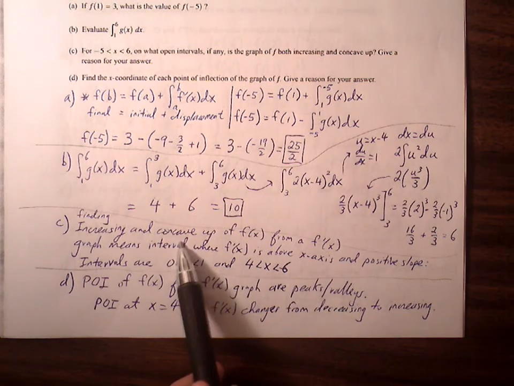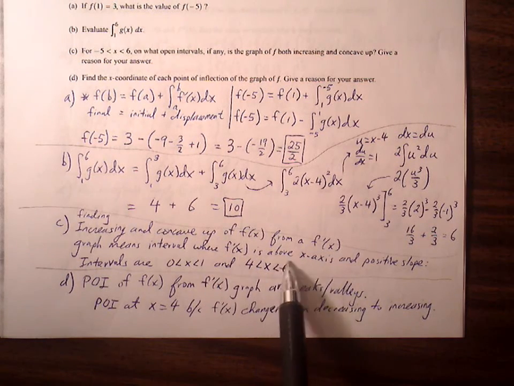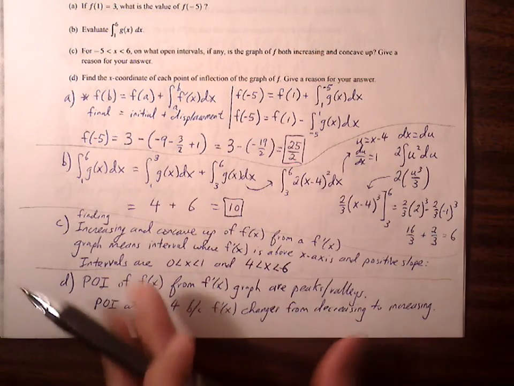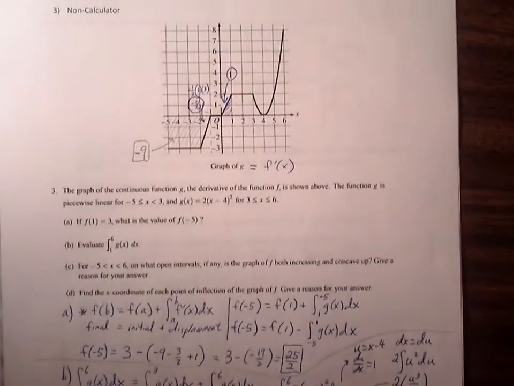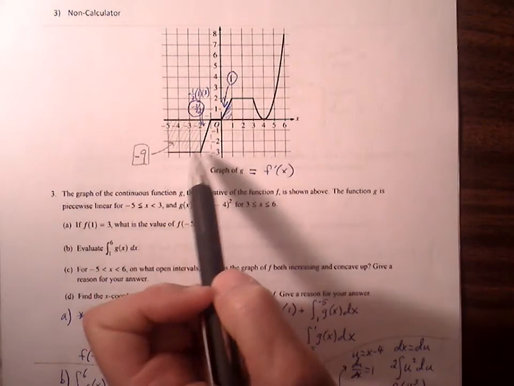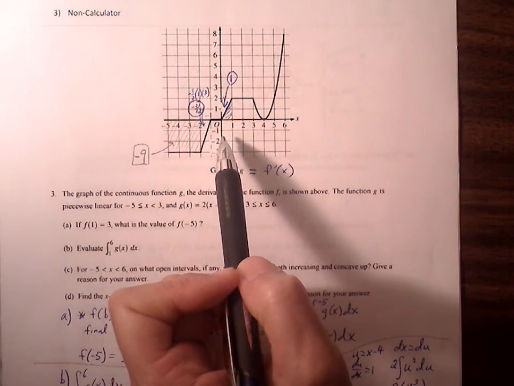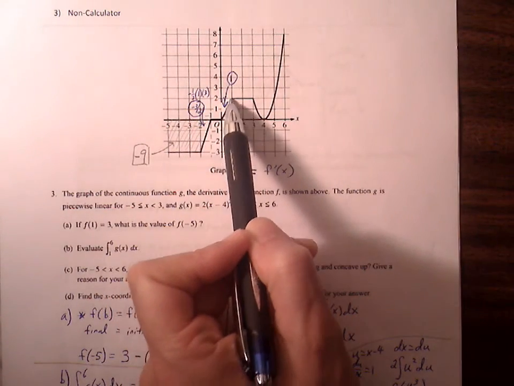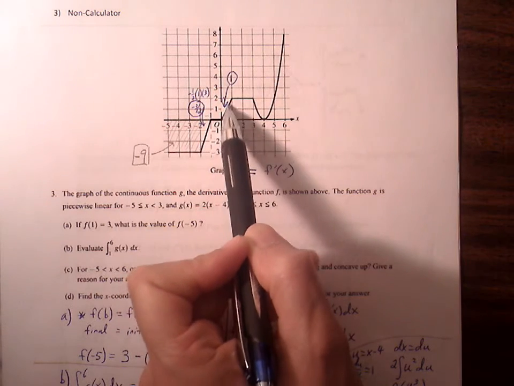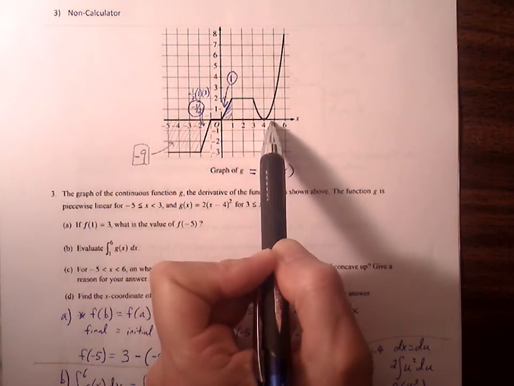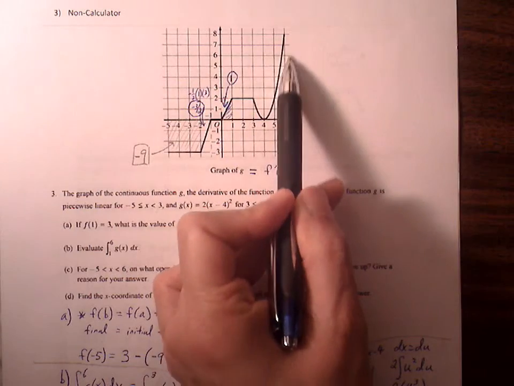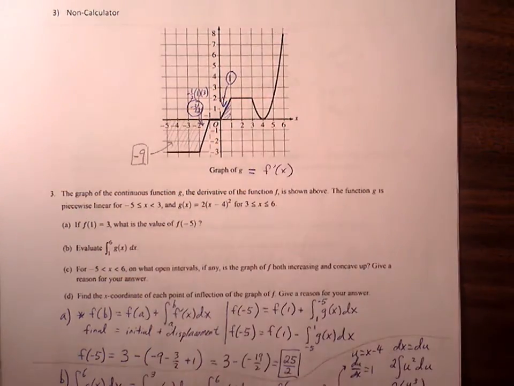And we want concave up, so if we're looking at the derivative graph, it's wherever there's positive slope. So we're looking for regions where our derivative graph is above the x-axis and displaying positive slope. So we can say from 0 to 1, above the x-axis and positive slope, and also from 4 to 6, above the x-axis and positive slope.